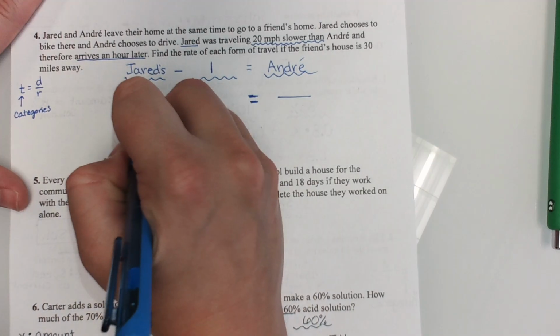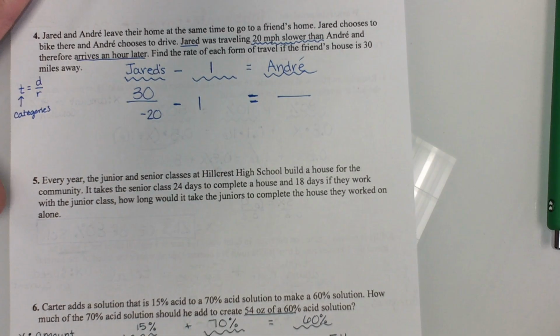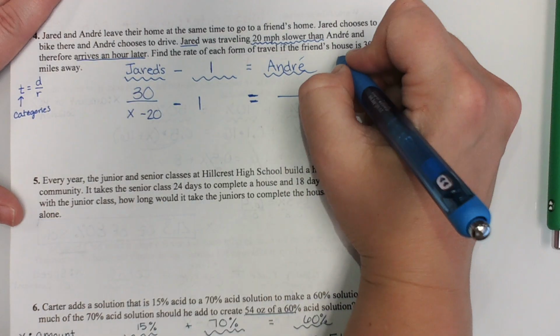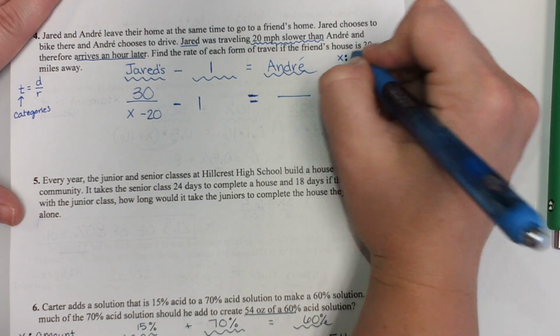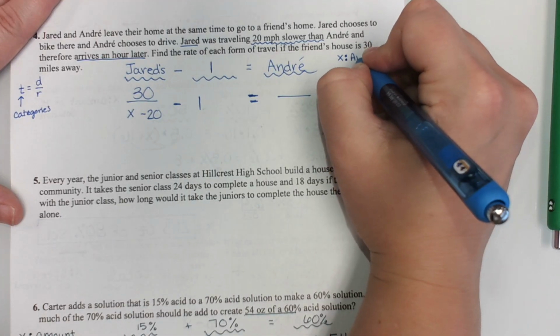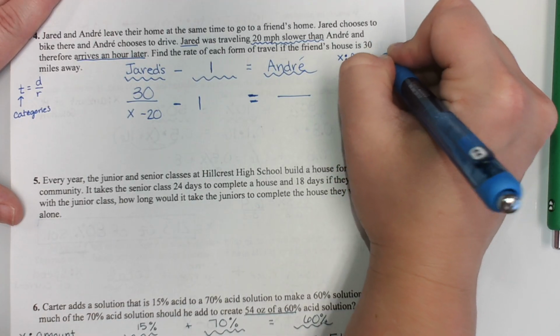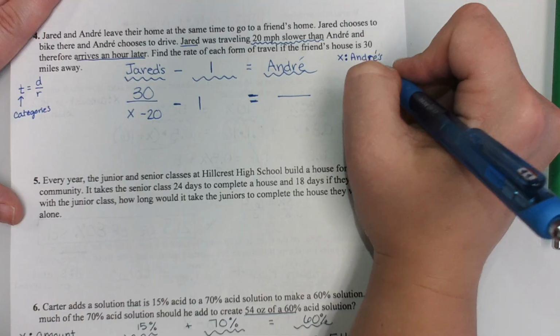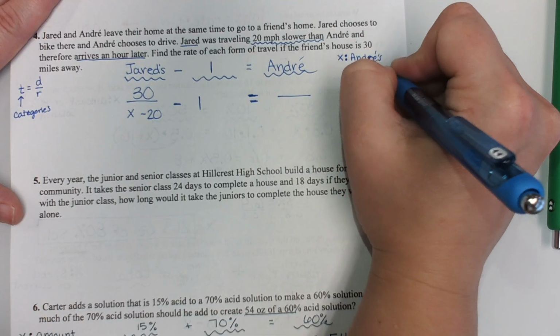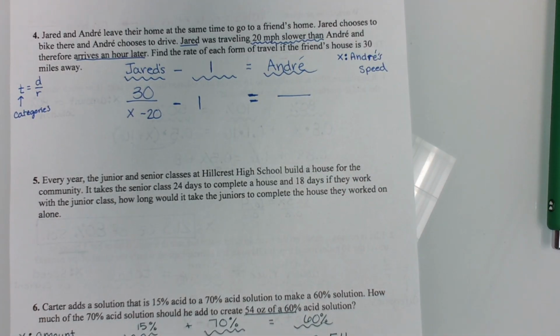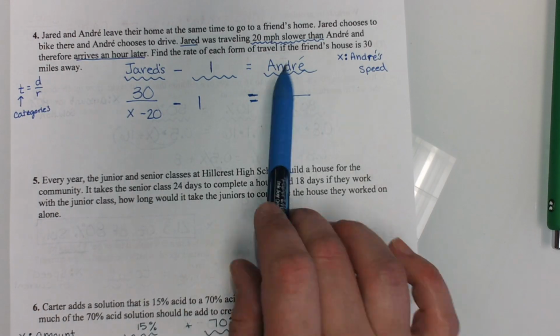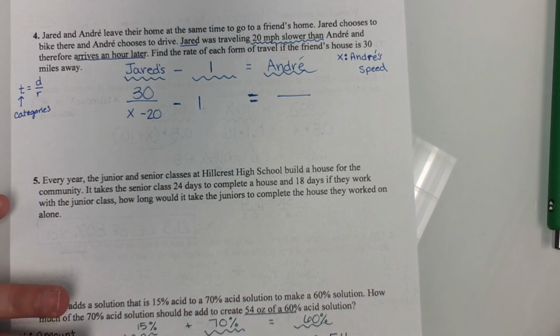So I'm going to subtract 20 from what? From x, where x would then represent Andre's speed, because I take Andre's speed and slow it down. Okay, how far does Andre travel?